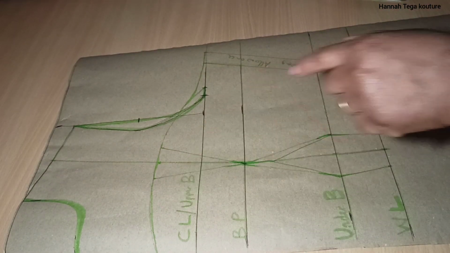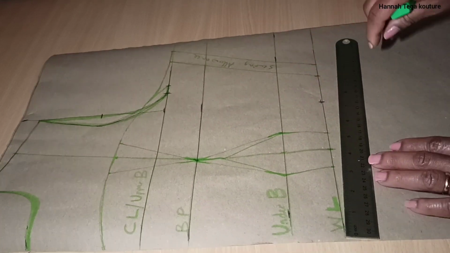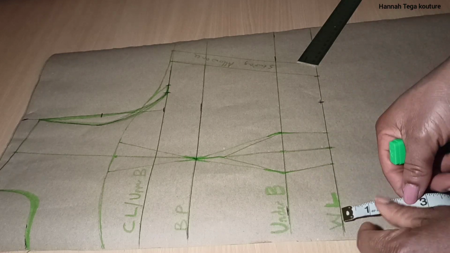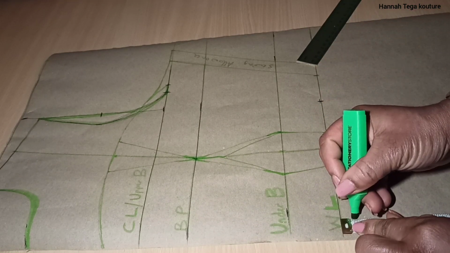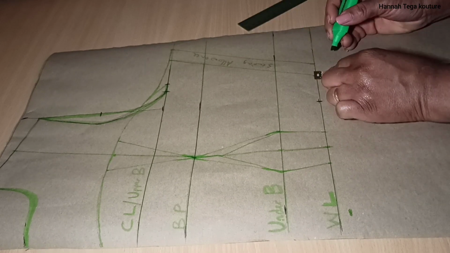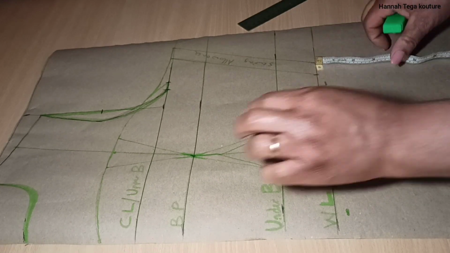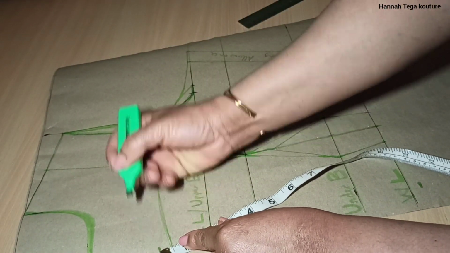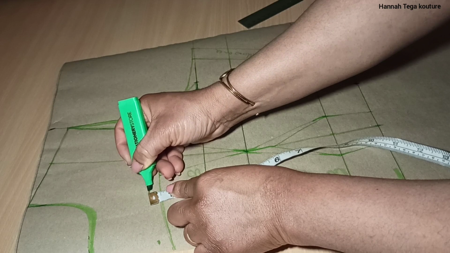So before I conclude and cut out my pattern, I'm gonna add 1/2 inch sewing allowance here by the waistline, right, and add 1/2 inch here all over so that you've got the allowance to sew.